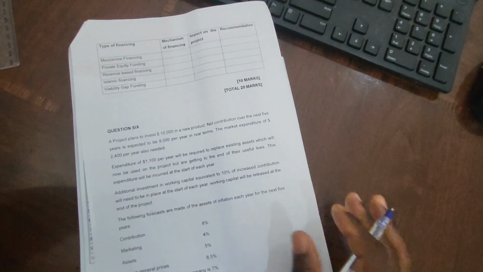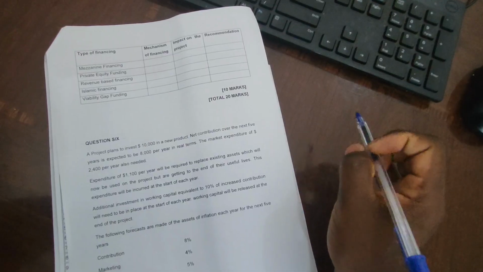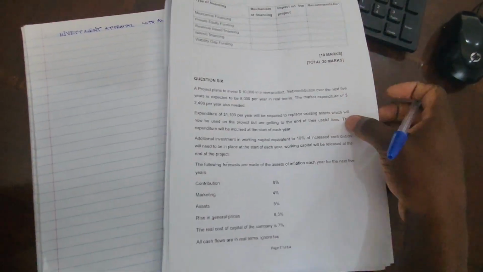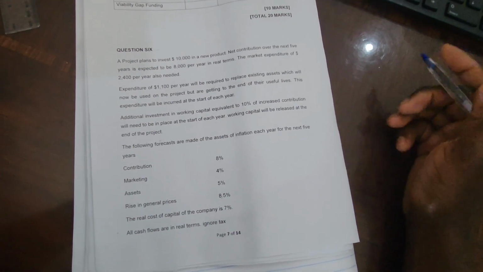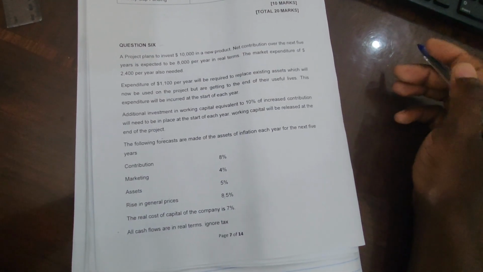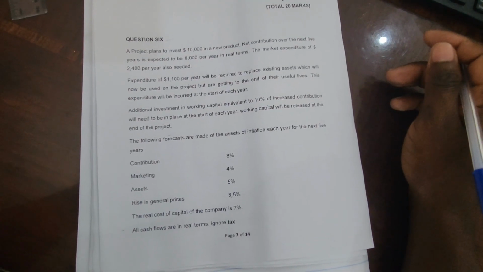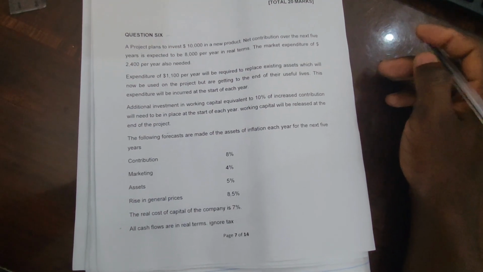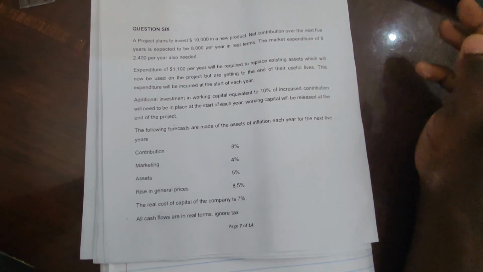And as such, we're going to consider answering this question that has to do with allowance for inflation. So this is question number 6 that we're going to be answering, and it reads: a project plans to invest 10,000 in a new project. Net contribution over the next 5 years is expected to be $8,000 per year in real terms. The marketing expenditure of $2,400 per year also is needed.